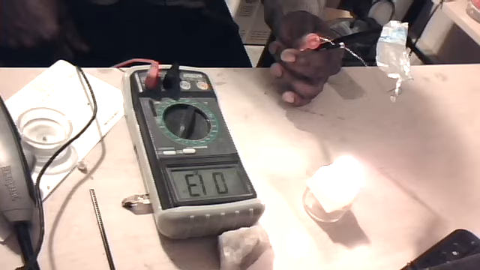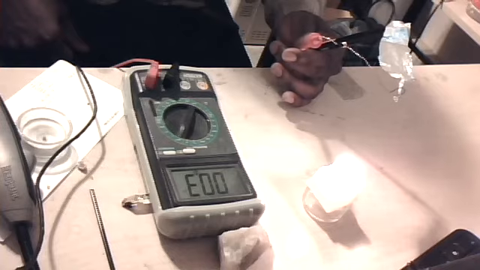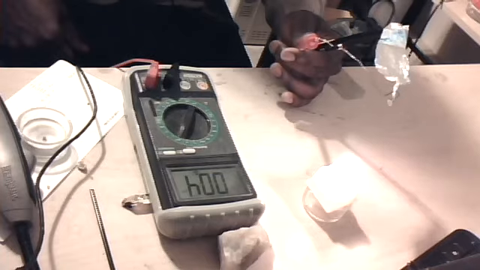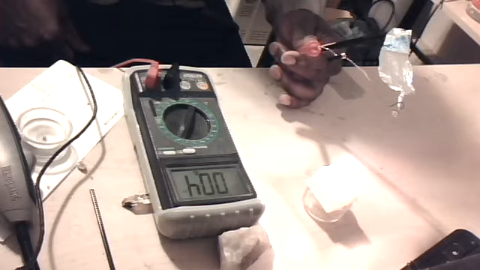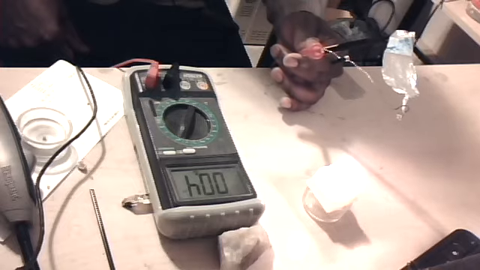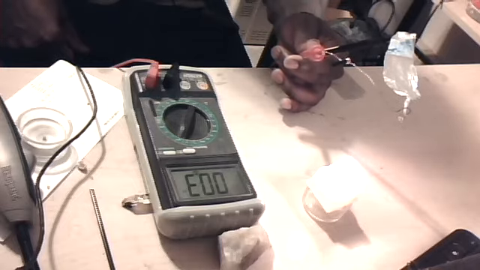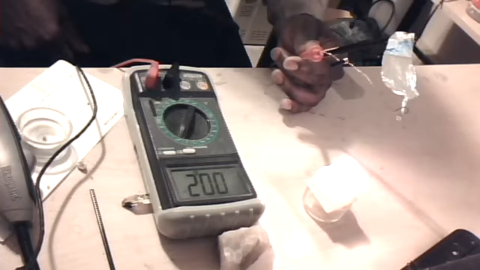So now the voltage is dropping, and what actually happened before was that the voltage would reverse. It goes to 0 and then reverses. The current reverses, but it's not doing it now. So this is something worthwhile playing with.